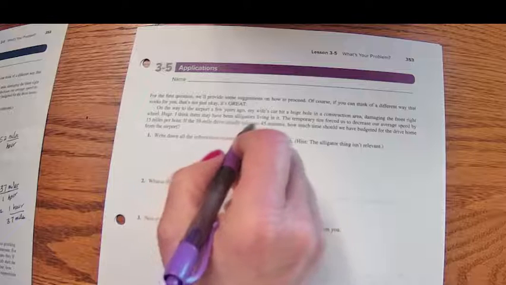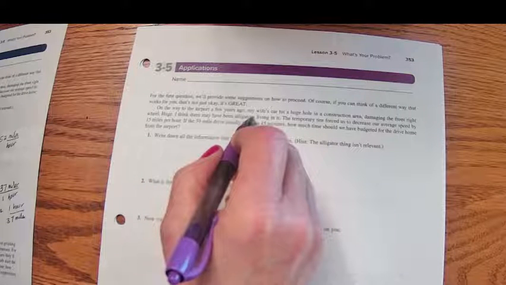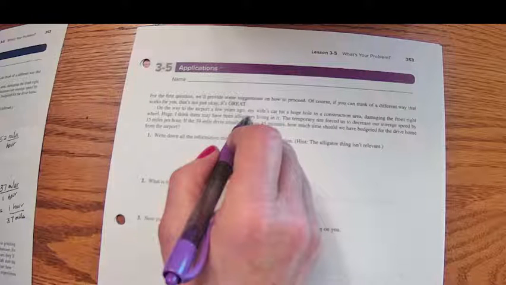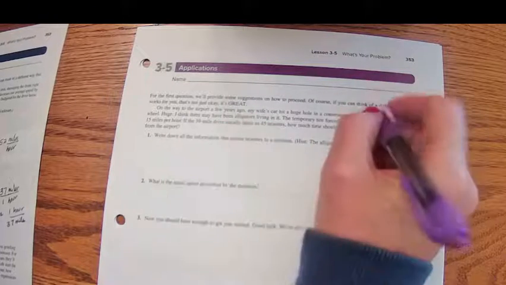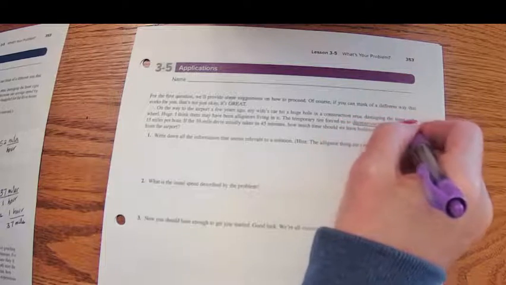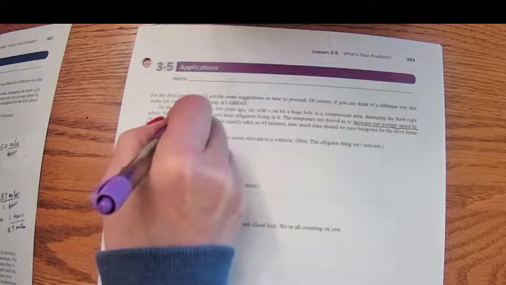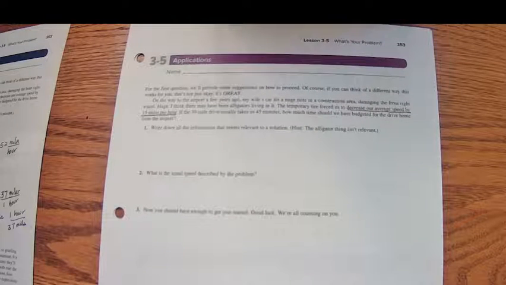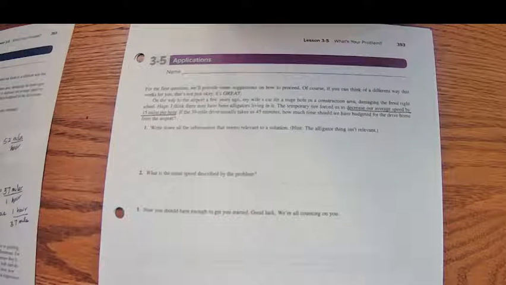On the way to the airport a few years ago, my wife hit a huge hole in a construction area and damaged the front right wheel. So they put on the little donut, and the temporary tire forced us to decrease our average speed by 15 miles per hour. So however fast we were going, now we have to go 15 miles per hour slower. But they're not going to tell us how fast they were going in miles per hour.